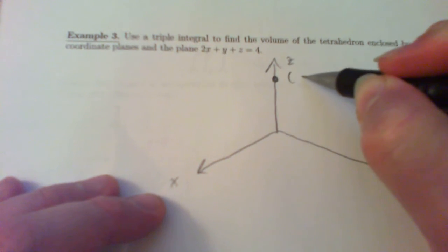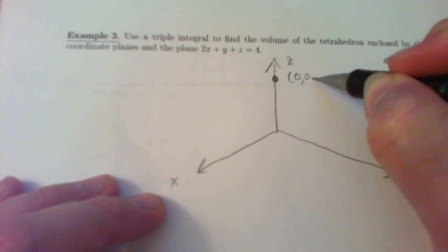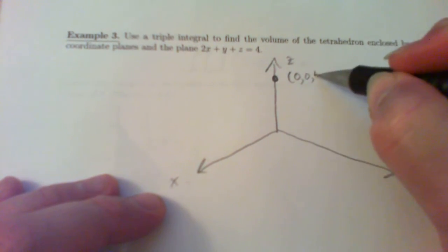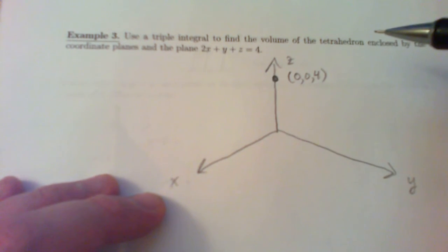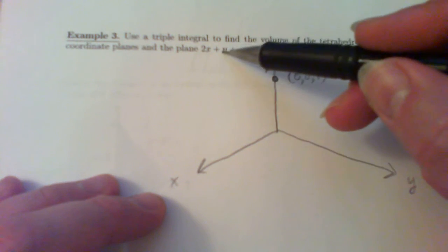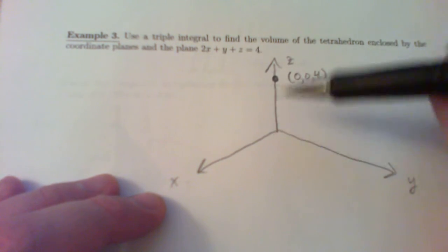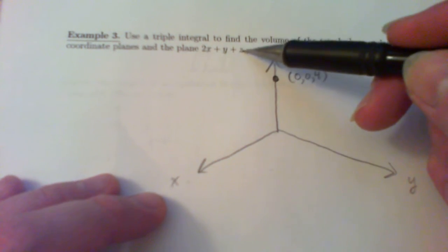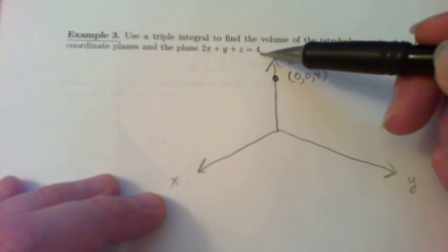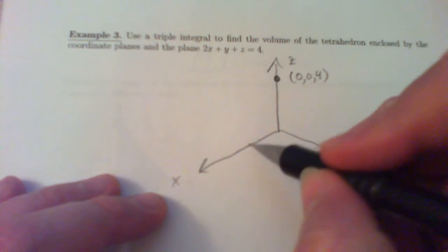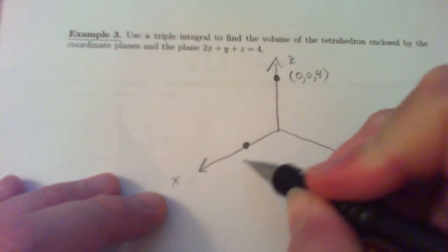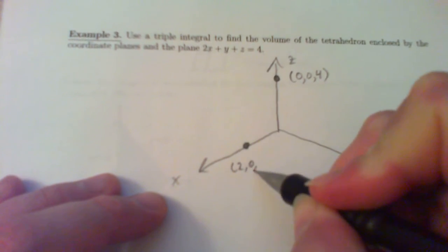So let me put that point on there. That's run 0, walk out that way 0, you will be rising 4. Now, what happens when y and z are equal to 0? What point does this touch on this axis? When y and z are 0, you have 2x equals 4. So x has to be 2. So this would be 2, 0, 0.